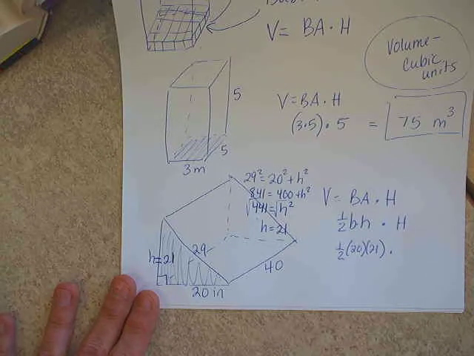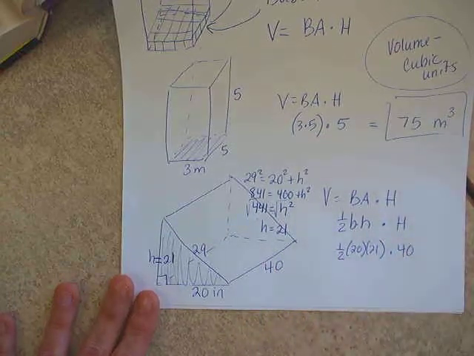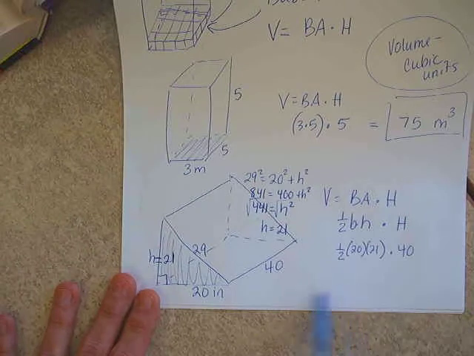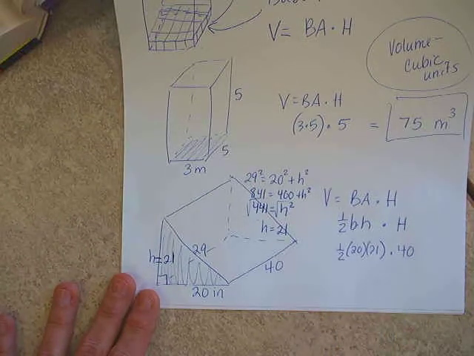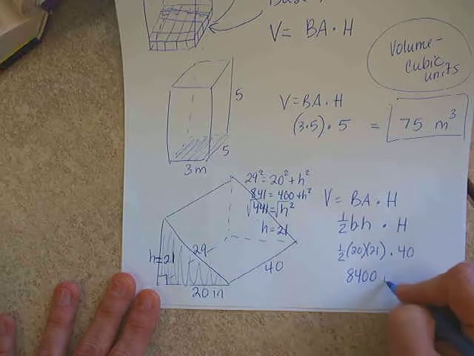So we have 1/2 times 20 times 21, that's the area of the triangle, times the height, which is, what's the height of my prism? 40. It is 40, the distance between the bases.